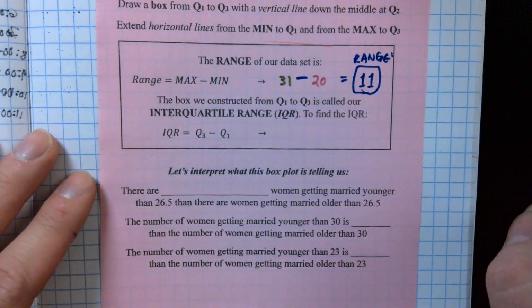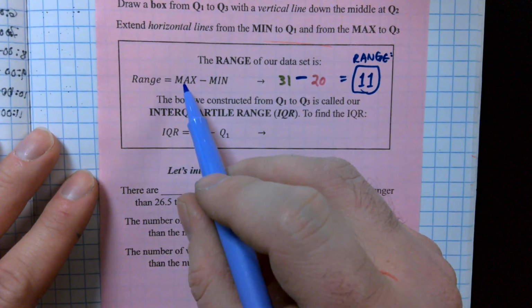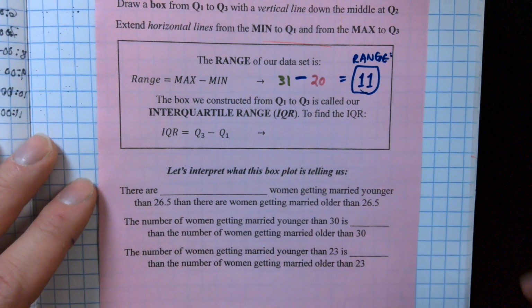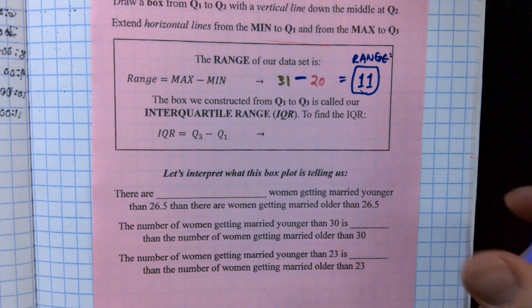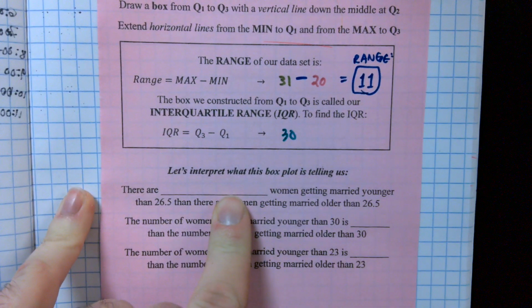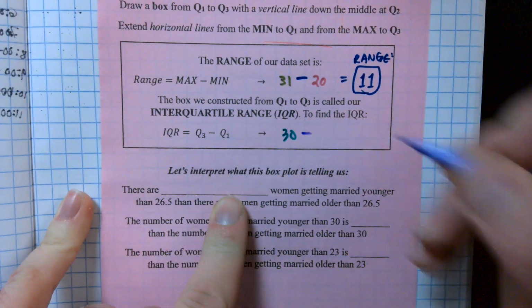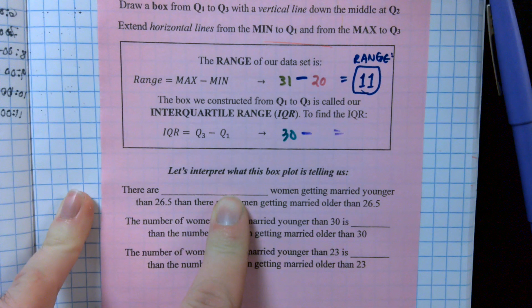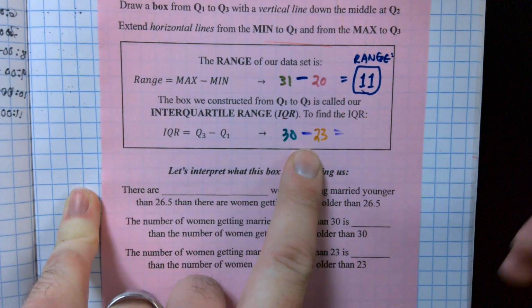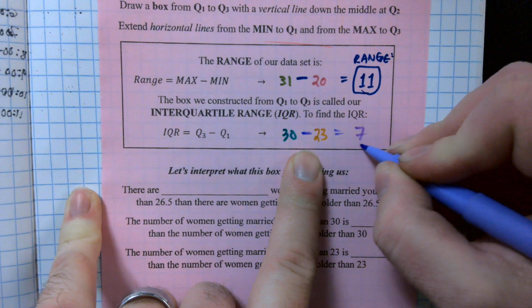So if I want to find the IQR, just like finding the regular range, max minus min, I'm going to do Q3 minus Q1. What was my Q3 again? 30. And what was my Q1? 23. So what's my IQR? 7.